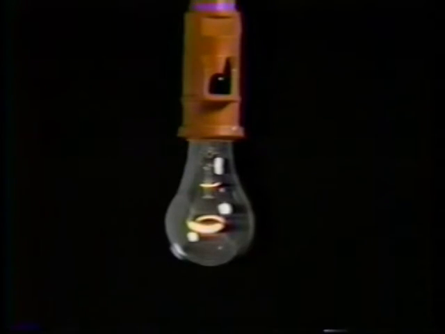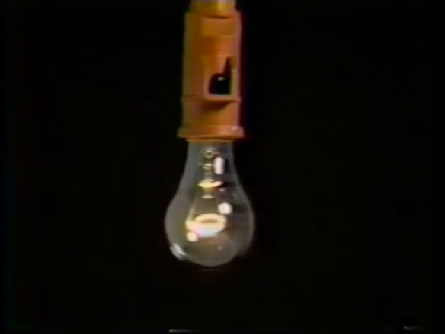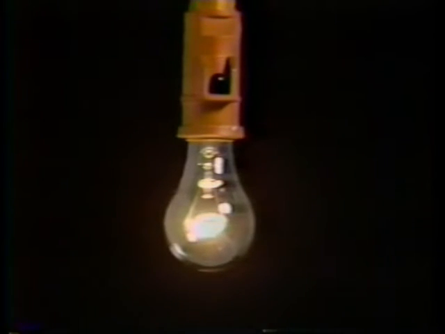In any case, measuring the efficiency of a device determines how much energy the device consumes and how much is being wasted. For example, a light bulb converts electrical energy into light, but it also produces a lot of heat.